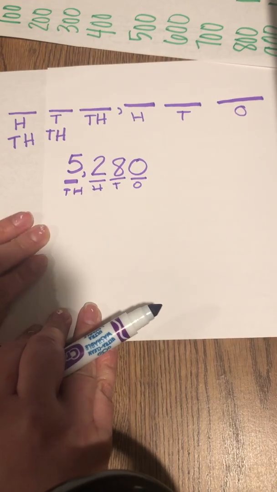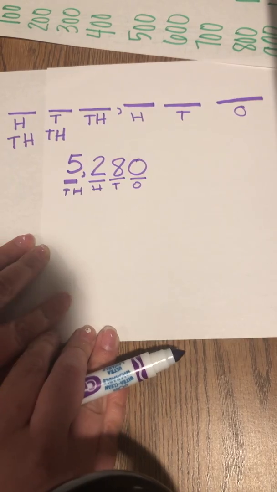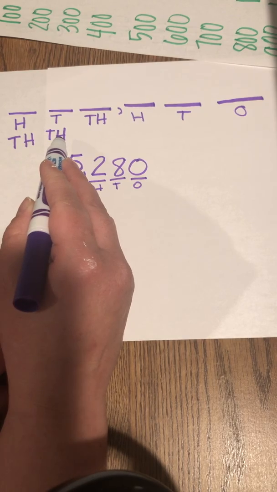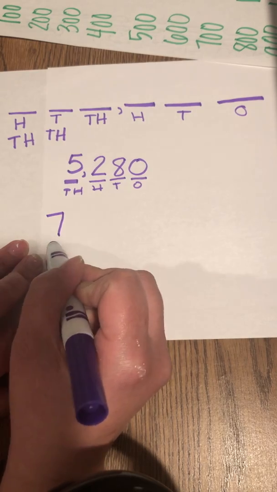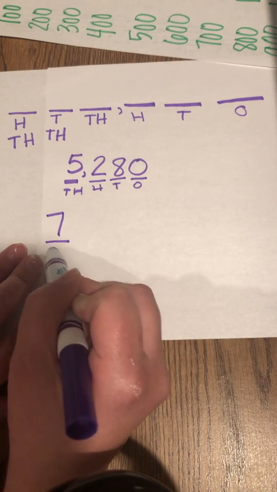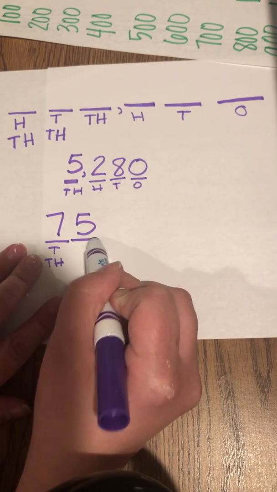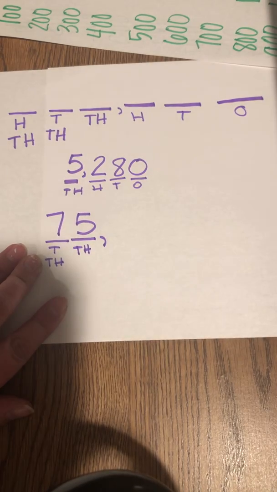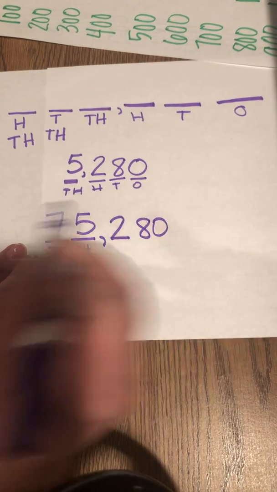Now, if I were to do 75,280, I want to show you how that would change. I would now go into my 10,000s. That means there's going to be 2 numbers before my comma. 70, oh, that's a tens number, right? That tells me there's 2 digits, so that's in my 10,000s. 5, it's just in our thousands, comma, should I just write it? 280.